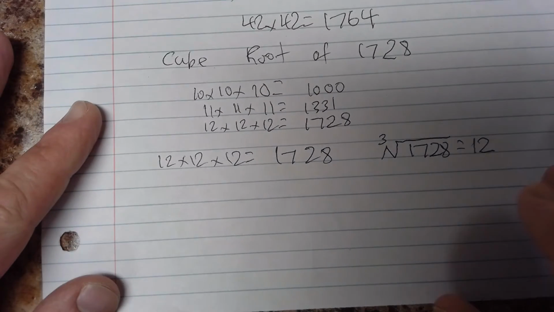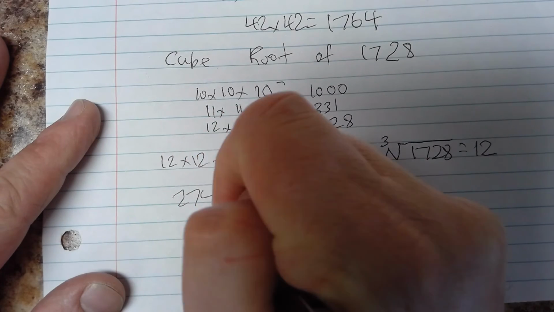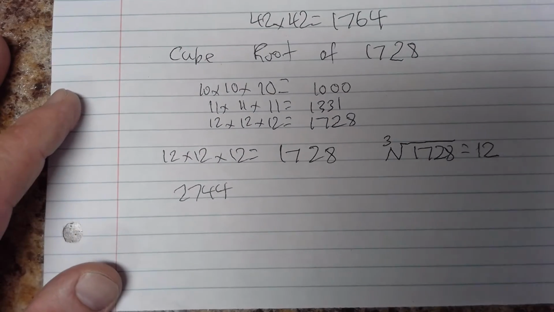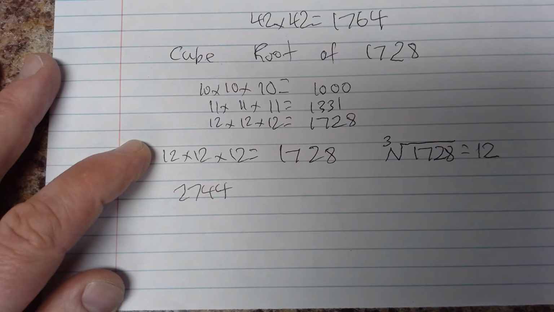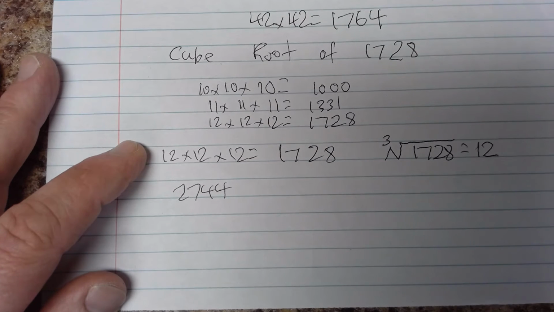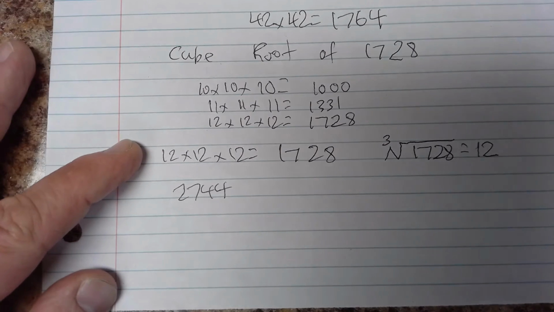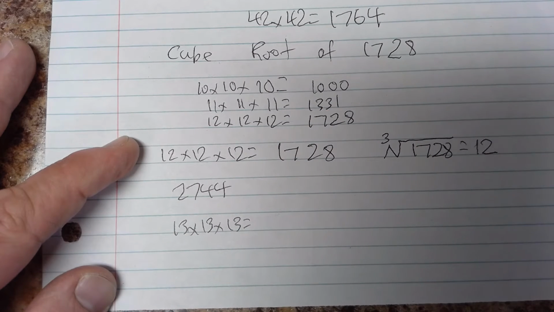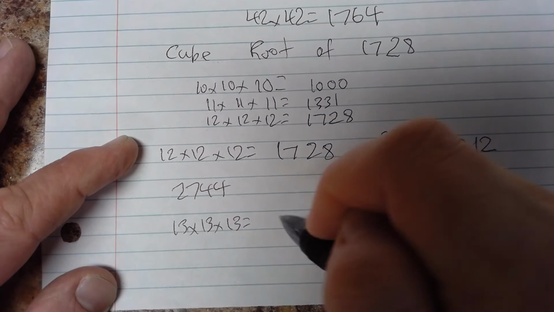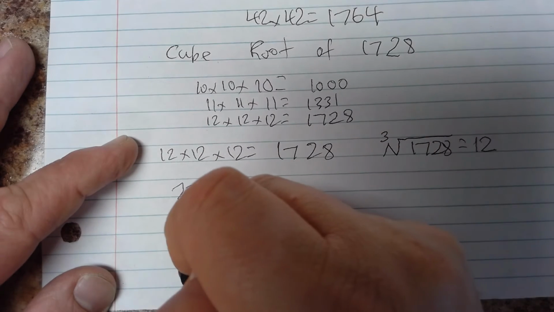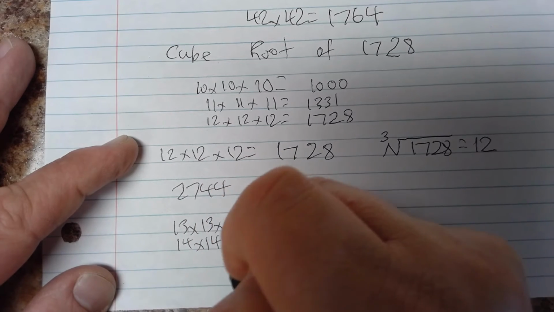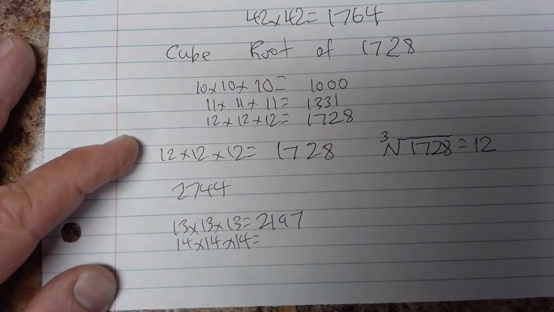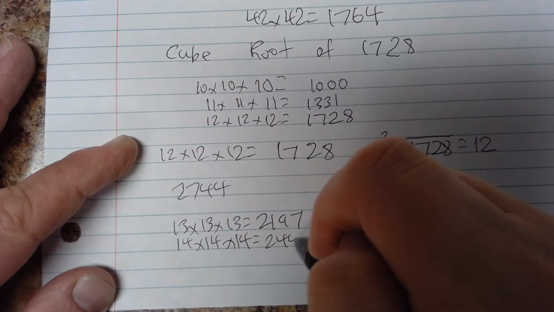2,744. I've got a nice one here. Now, I'm already at 12 with 1,728. So I'd be pretty foolish if I didn't go higher, right? 13 times 13 times 13, 2,197. I'm not there, but we can sense that we're about to get there. 14 times 14 times 14, 2,744.